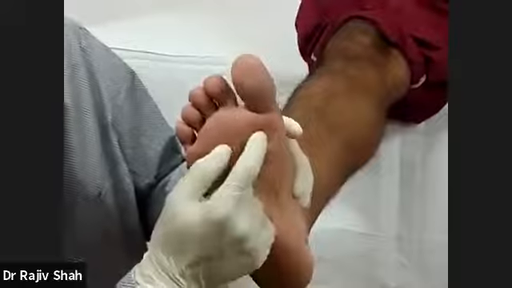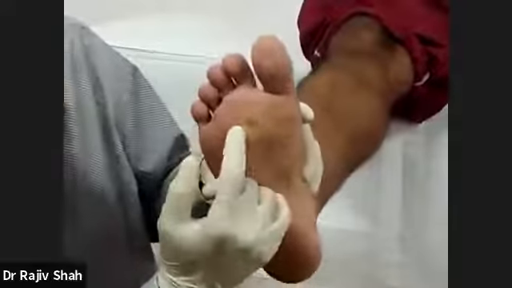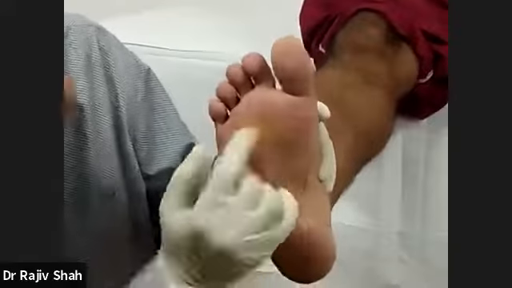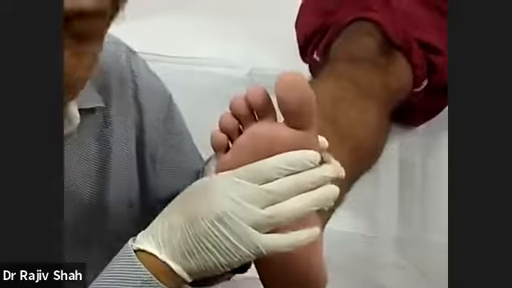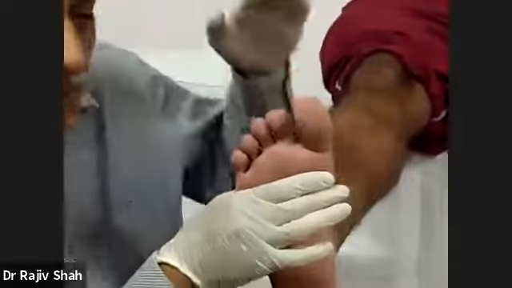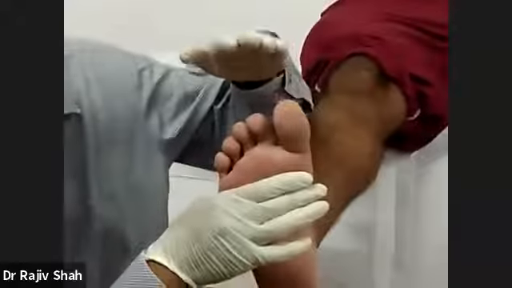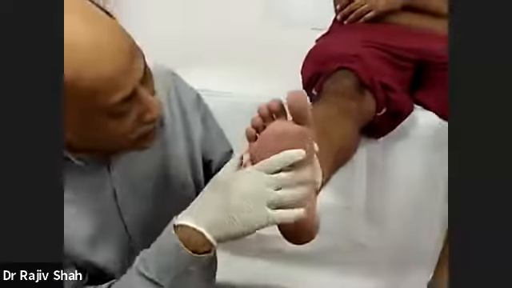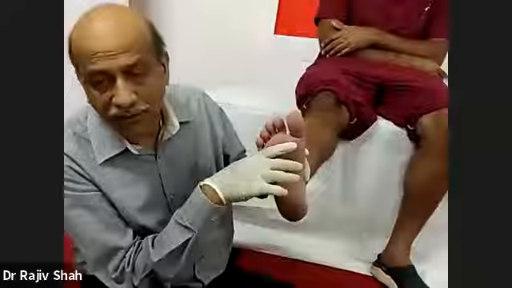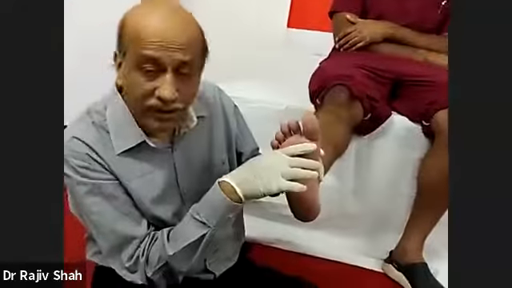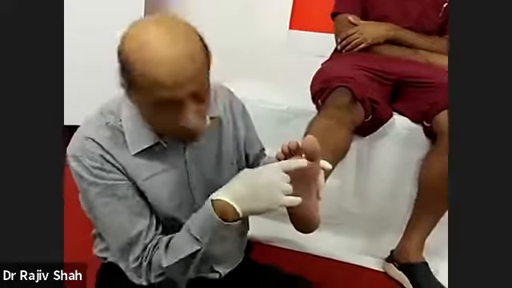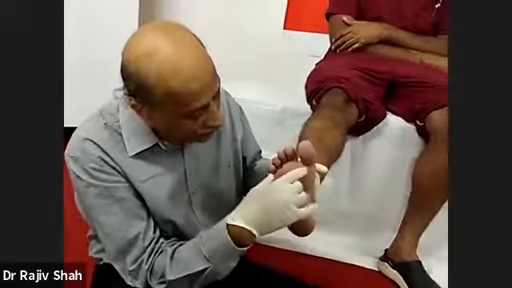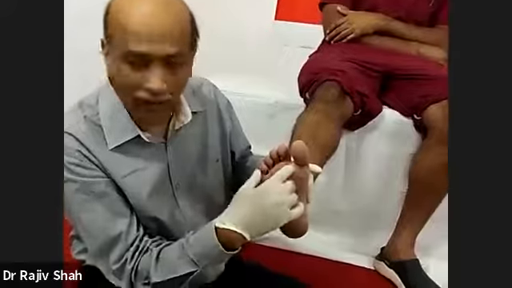You can palpate the heads of the metatarsals: first, second, third, fourth, fifth. If the corn or callosity is at the level of the head of the metatarsal, that means that metatarsal is giving more pressure when the patient is standing or walking. If the corn or callosity is distal to the metatarsal head, that means that metatarsal is a little longer, and the length of the metatarsal is what is giving a problem in the form of corns and callosities.